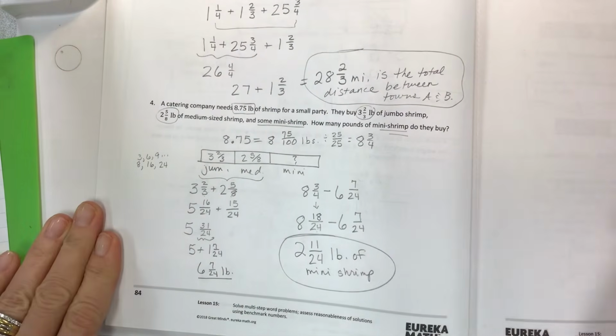And circle it, and then we'll move on. Okay? All right, and here we are at the last one already.